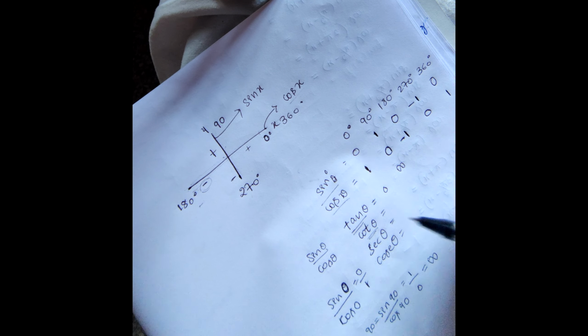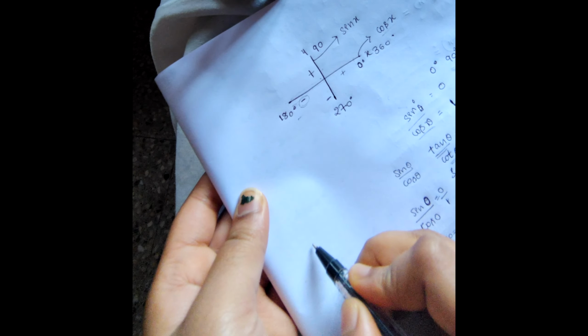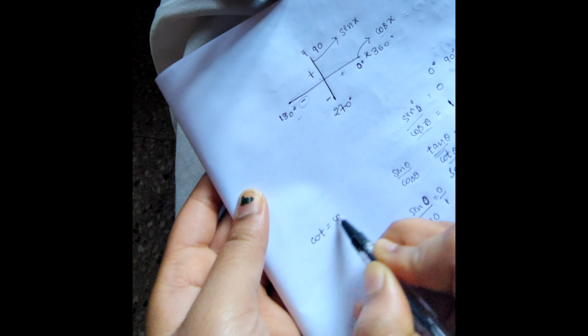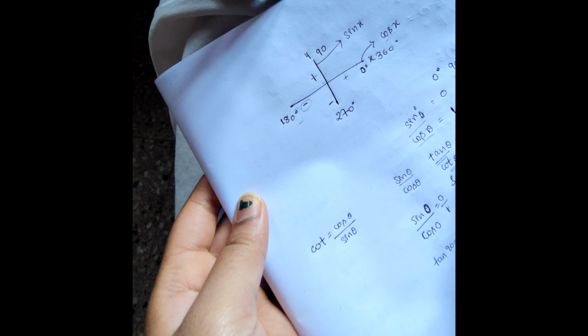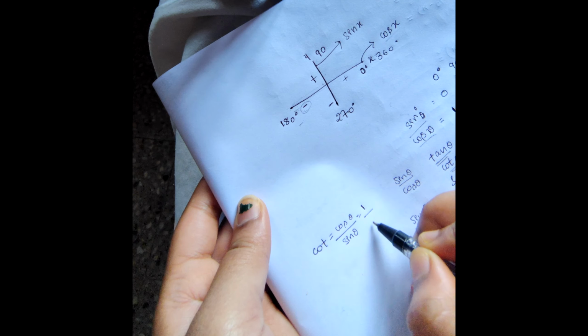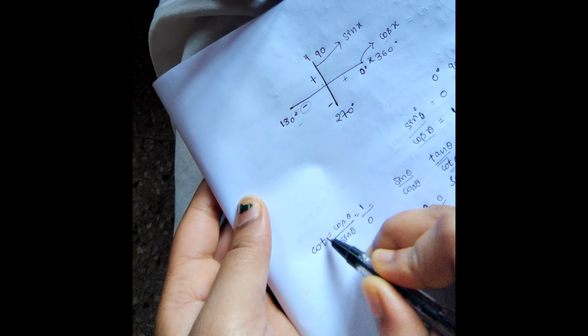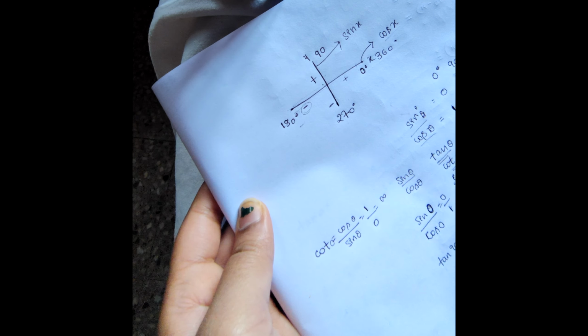Similarly, let me show you cot. So cot 0, cot means what? You know this cot, right? Cot is nothing but cos theta divided by sine theta. What is cot 0? What is cos 0? 1. What is sine 0? 0. So therefore cot 0 will be equal to 1 divided by 0, which is not defined. This is how you have to do.